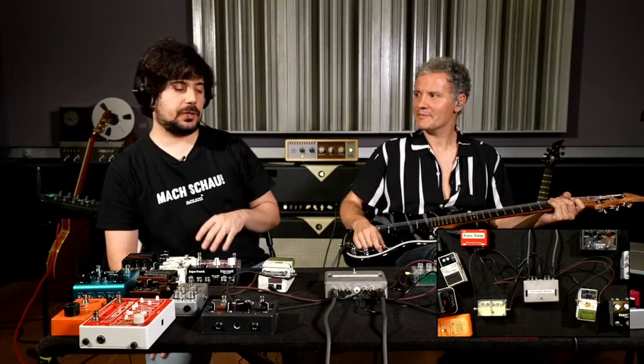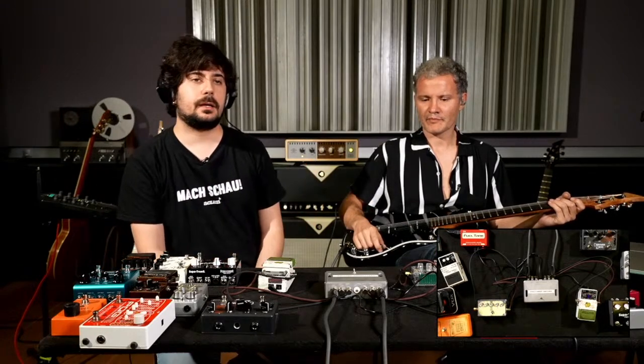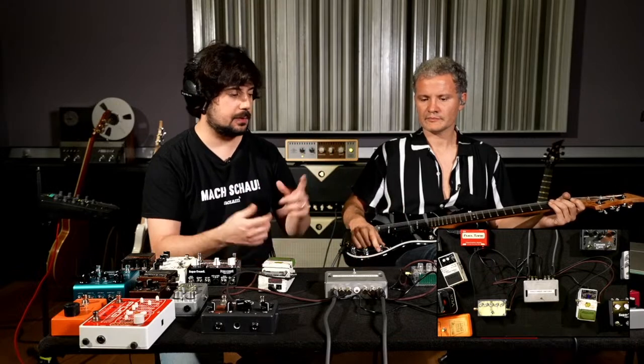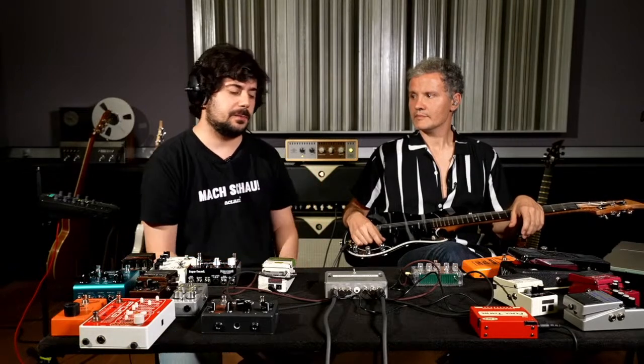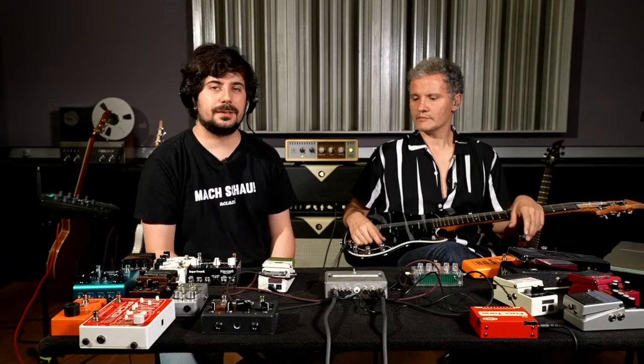So what's the issue with fuzzes? Some fuzz circuits, especially the older ones like the Fuzz Face and Tone Benders, also the Rangemaster, which is not a fuzz but kind of a dirt circuit, were designed in a time when there were no such things as pedalboards. They were designed to be plugged straight into the guitar and then into the amp, so you get the most saturation and the better tone.